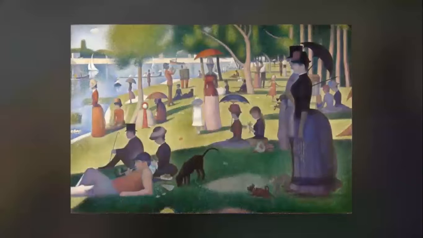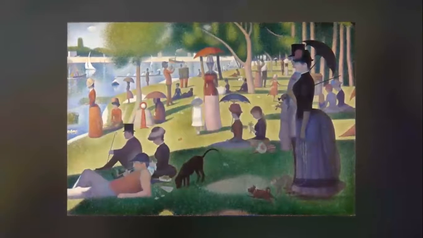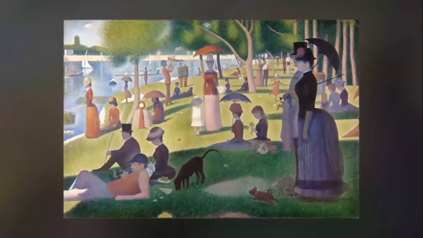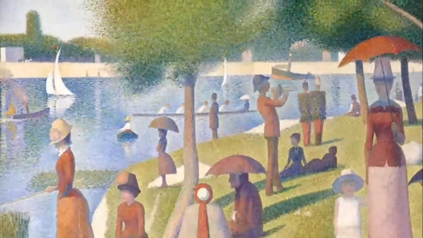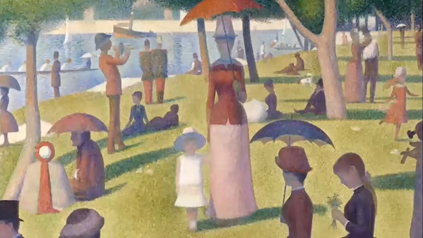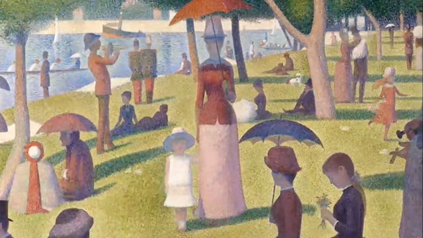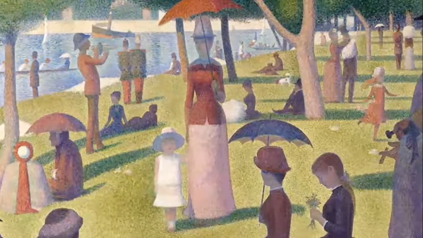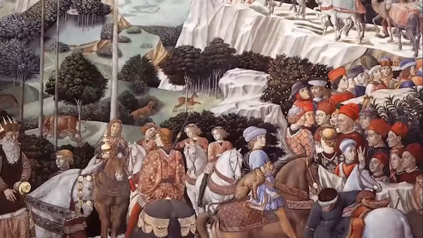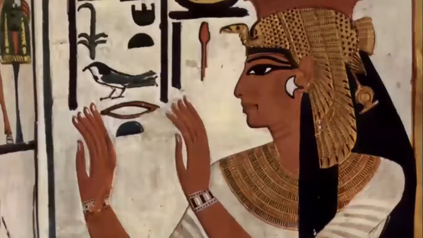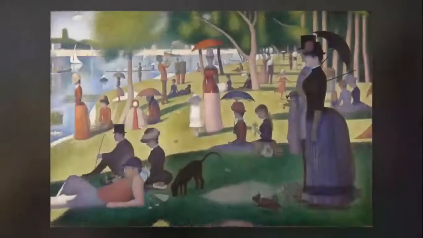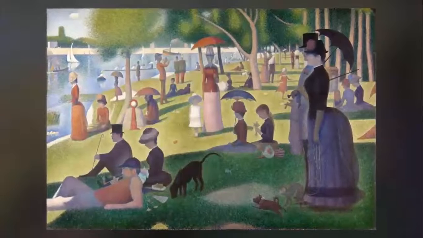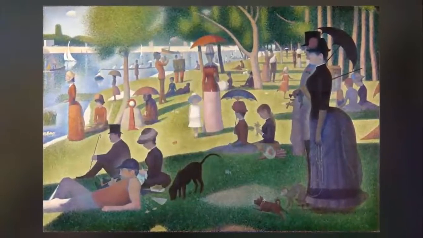Seurat's large-scale painting, A Sunday Afternoon on the Island of Le Grand Jeté, is his most widely recognized work. Le Grand Jeté depicts boaters, animals, and a fashionably dressed Sunday crowd taking in the view of the Seine. Seurat admired the classic art of the Renaissance and Egyptian art, Greece and Rome. The large-scale and serious tone of his best-known painting hint at many classical themes.